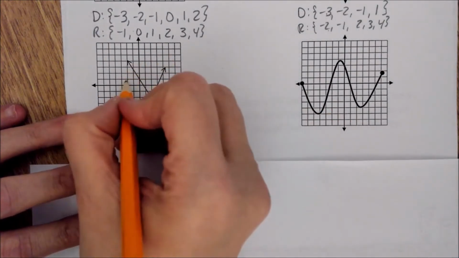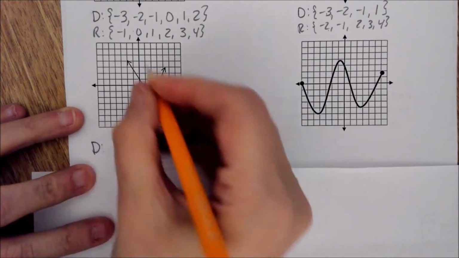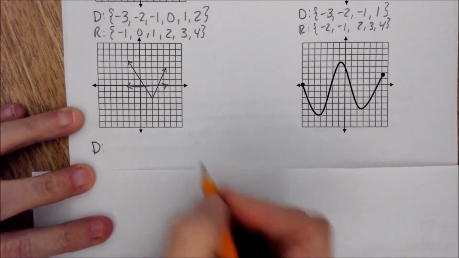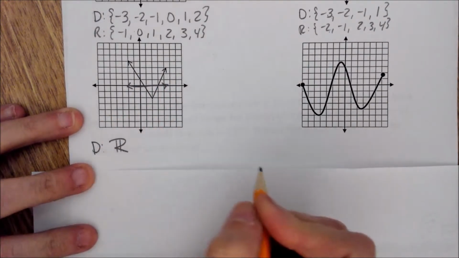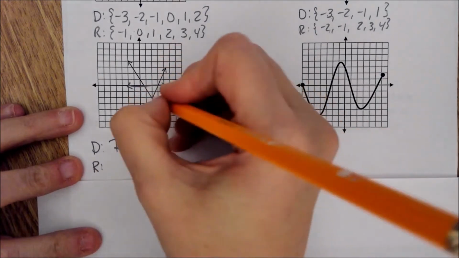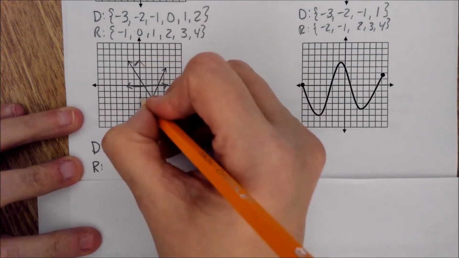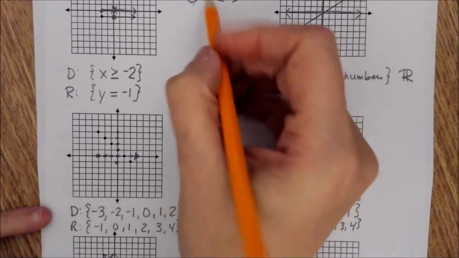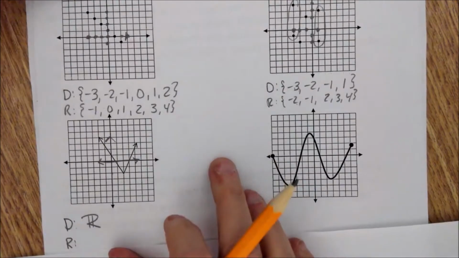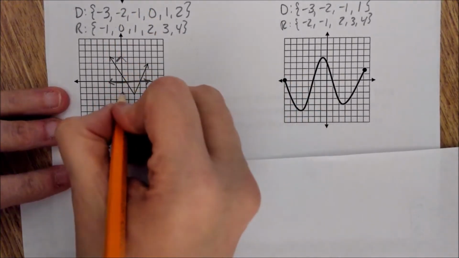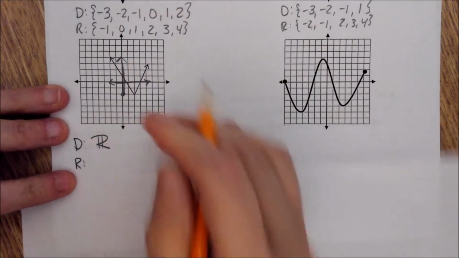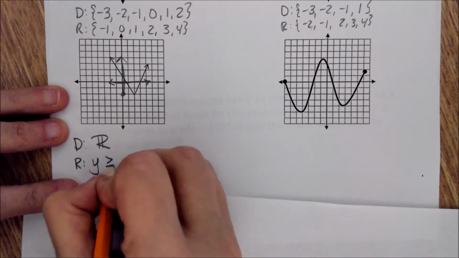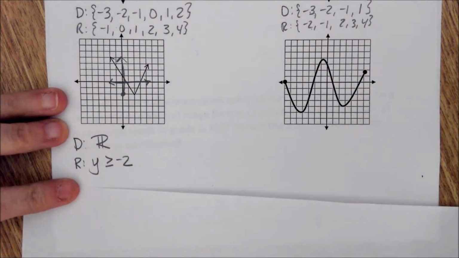Okay, so when I look at my domain, I have an arrowhead here, I have an arrowhead here. Okay, so that means my domain is all real numbers. When I look at my range, I have an arrowhead up here, but down here I don't have an arrowhead. If you don't see a bubble, so if you don't see a force field or an arrow, you have to assume that you can include that value. So I'm going to smoosh a dot. So this tells me that my y values are greater than or equal to -2.